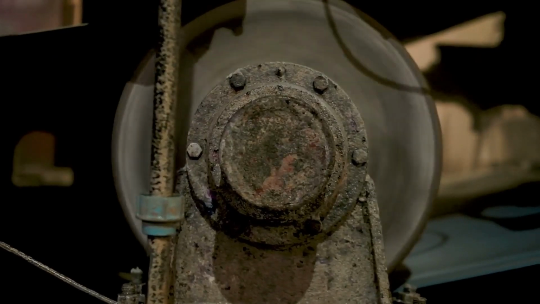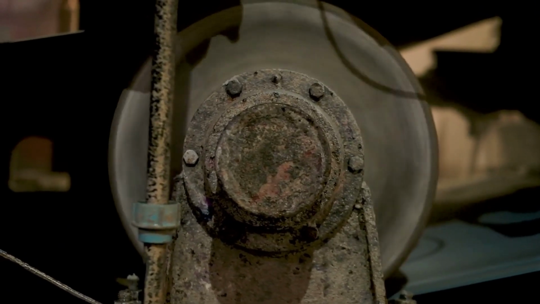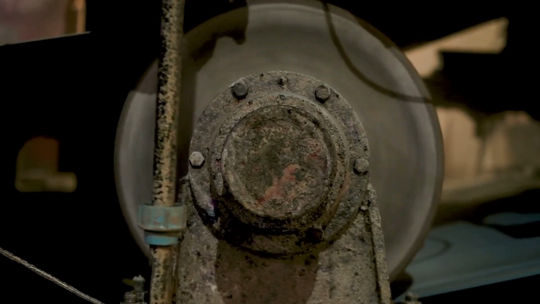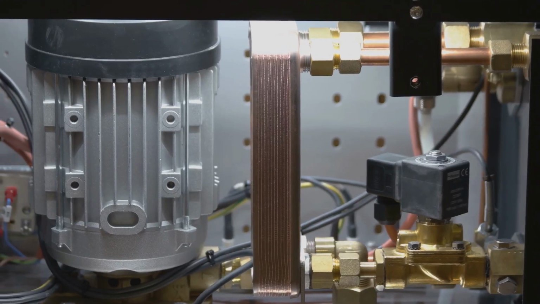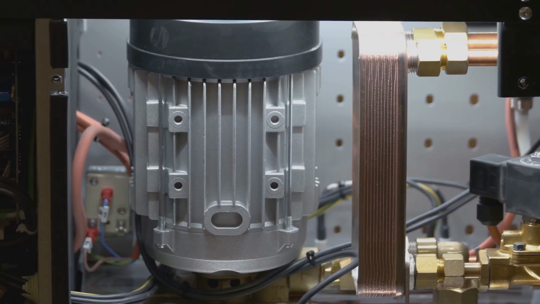Last but not least, inefficient maintenance. This is a major contributor to the degradation of machine components. Lack of proper maintenance can accelerate wear and tear, leading to unexpected breakdowns. It's akin to neglecting to service your car, and then wondering why it broke down in the middle of a road trip.